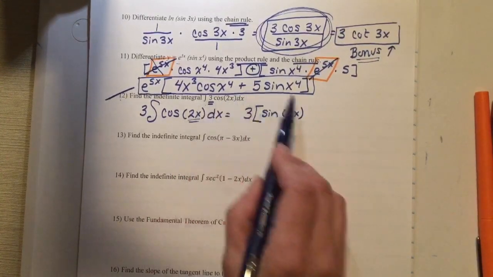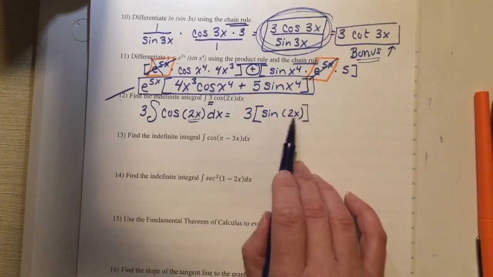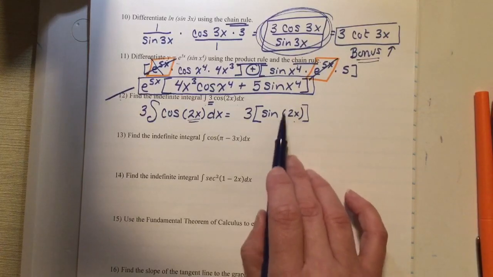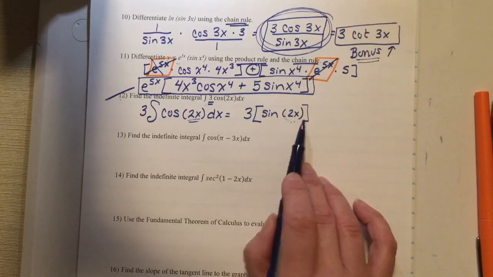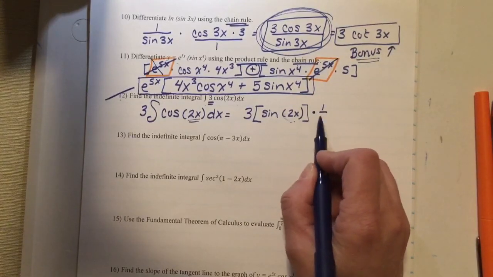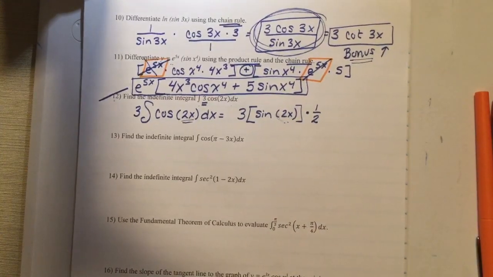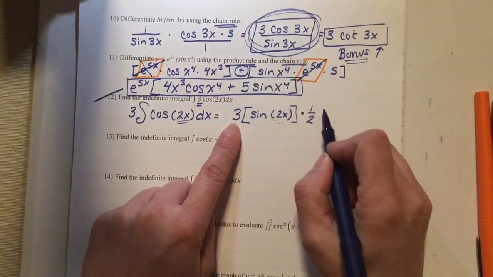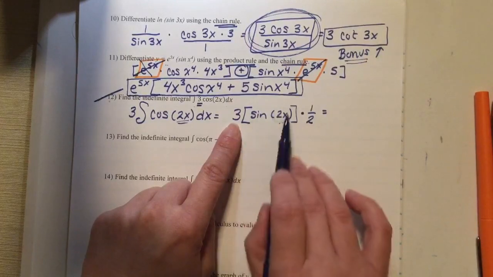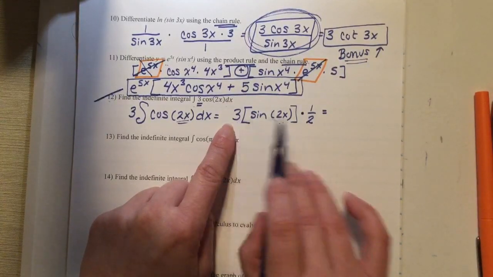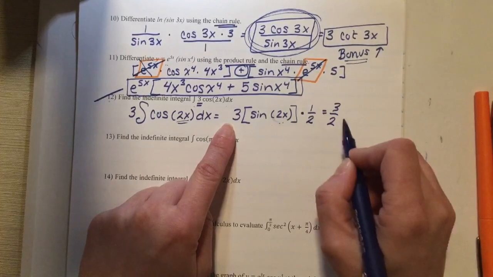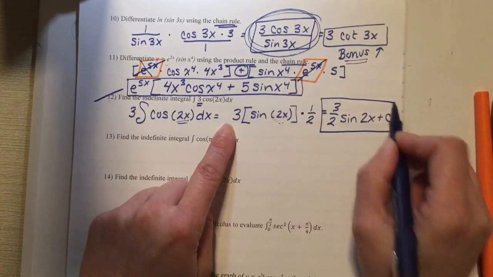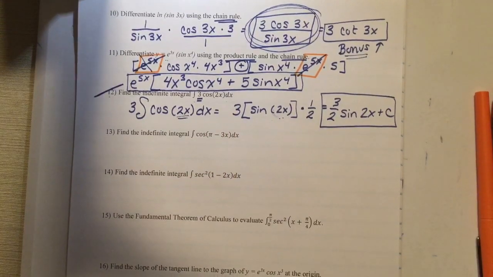So in this case it was a 2x, that 2x stays, because this is more than just an x. You take the derivative of this, which is 2, but instead of multiplying it, you divide by 2, which is the same thing as multiplying by 1 over 2. These two terms can be multiplied together because they are not tied with the sine function. So I can take 3 times 1/2 and have 3 halves times the sine of 2x. It's an antiderivative, so please make sure that you remember that constant.